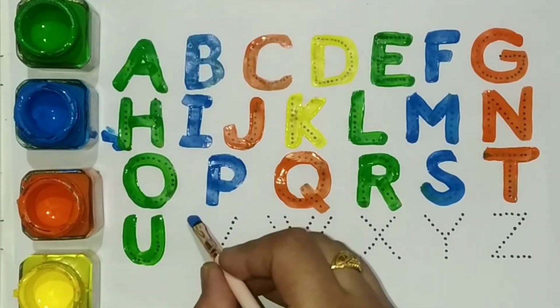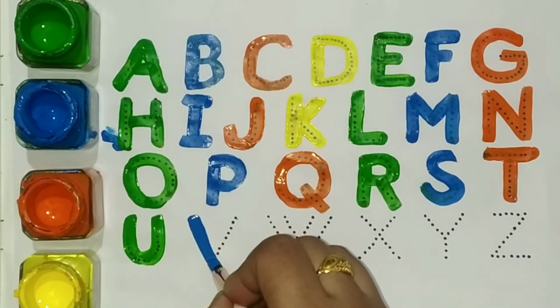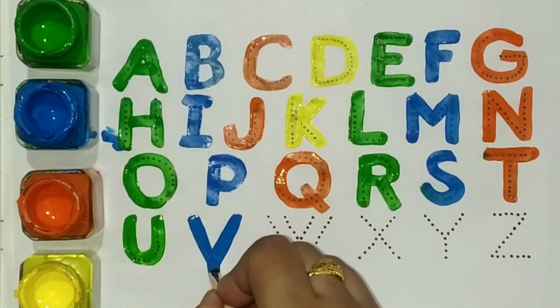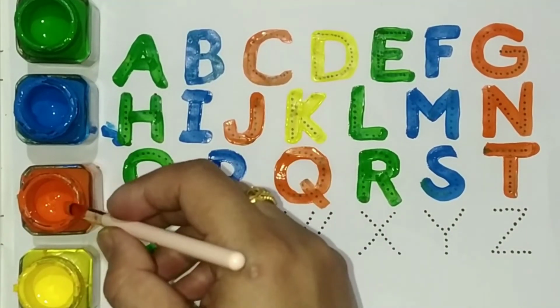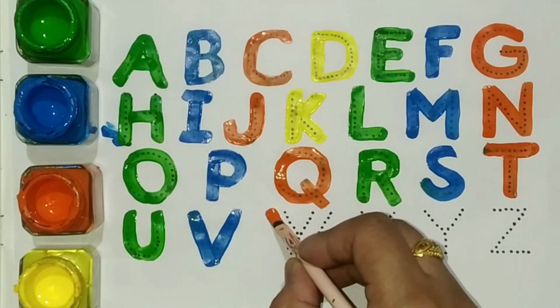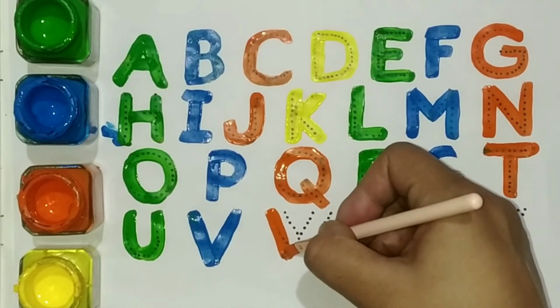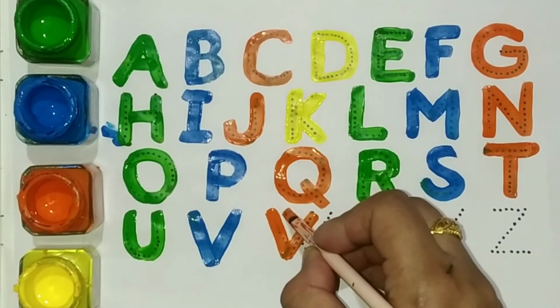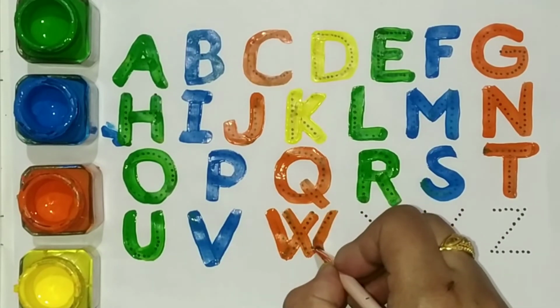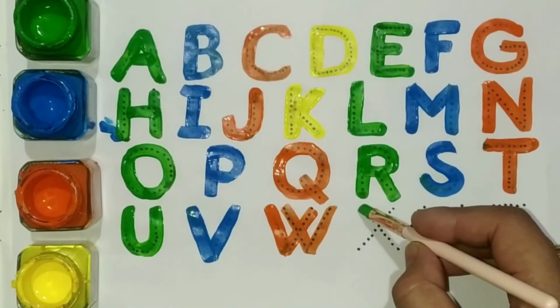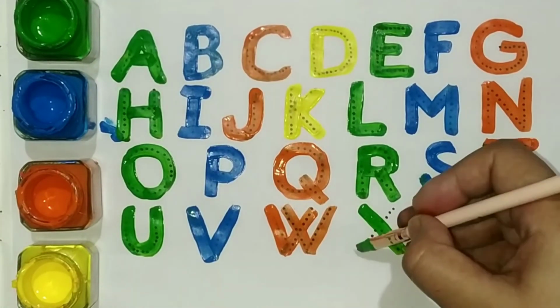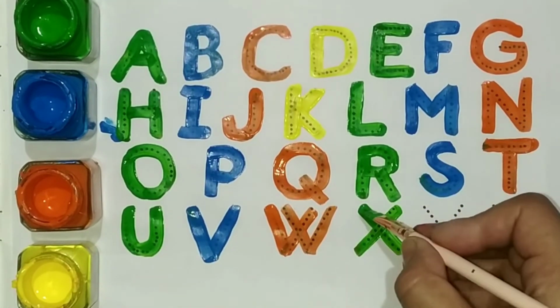Sky blue color. V. V for van. Orange color. W. W for watermelon. Green color. X. X for X-ray.